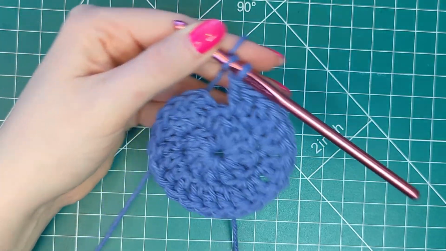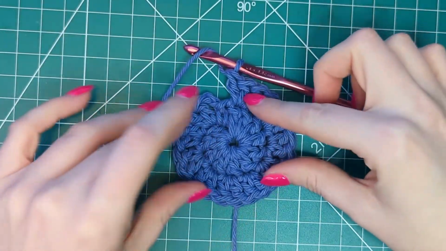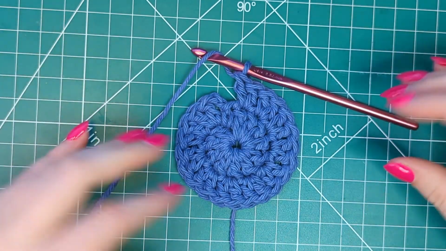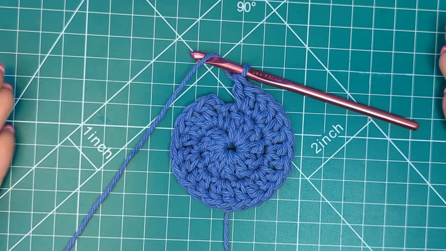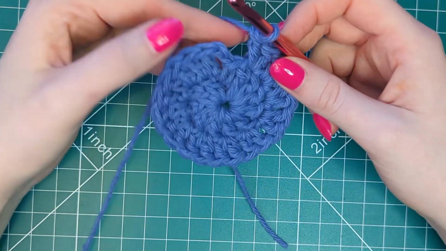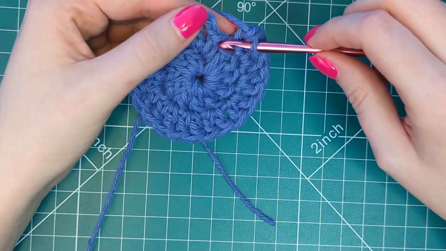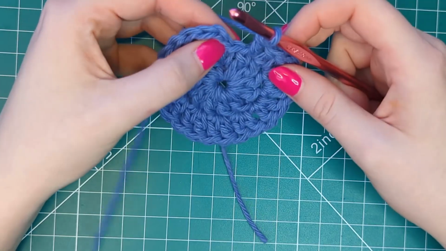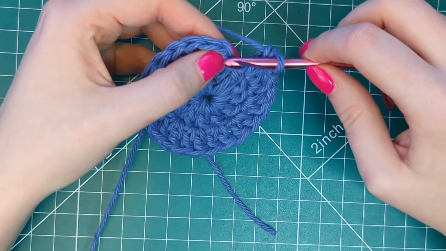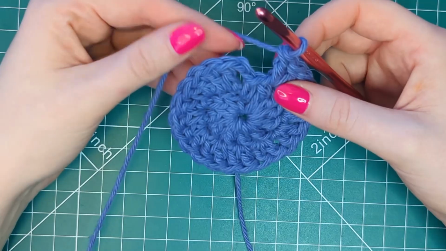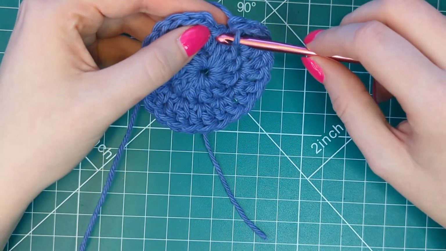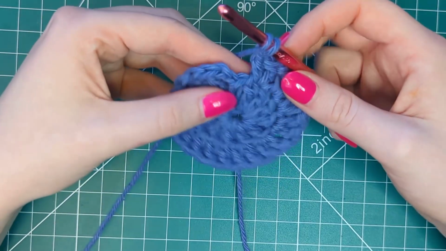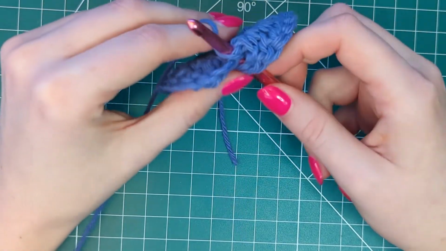All right. And as you can see, the circle has increased in size, hence the name Crochet Increase Stitch. And for the last, in this stitch you only do 1 because this also counts as a double crochet. You're starting 2 stitches. Oh, I almost messed that up. Yarn over.